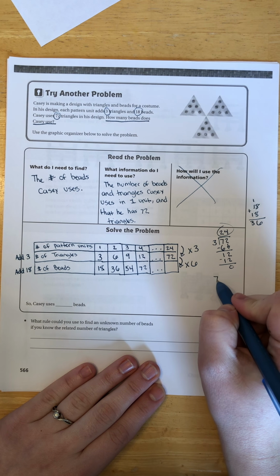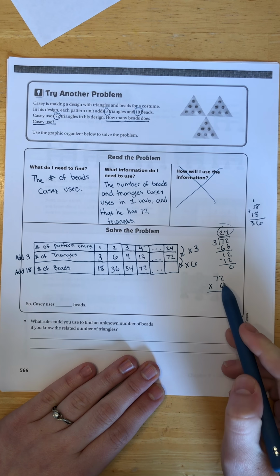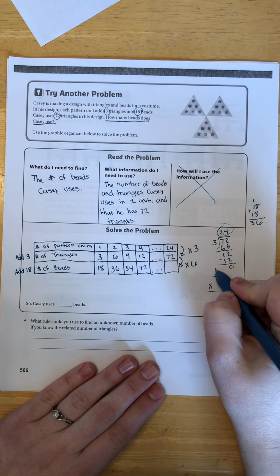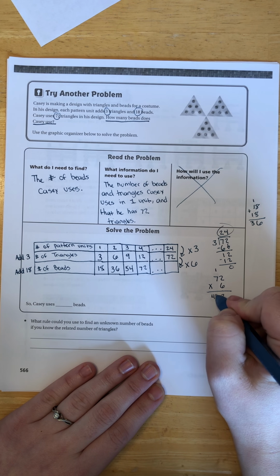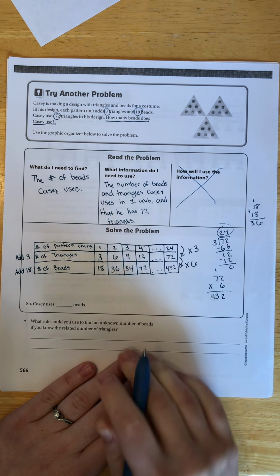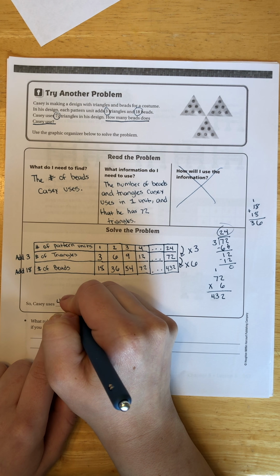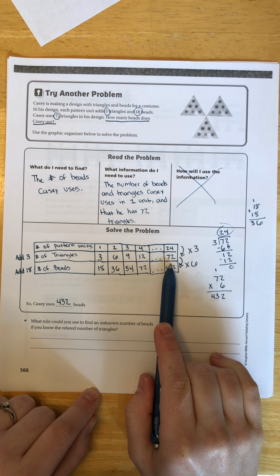72 times 6. What is 6 times 2? 12. 6 times 7 is 42, plus 1 is 43. So we have 432. Casey uses 432 beads when he has 72 triangles.